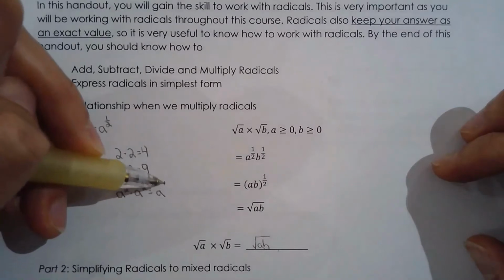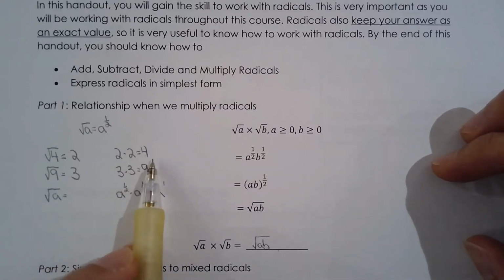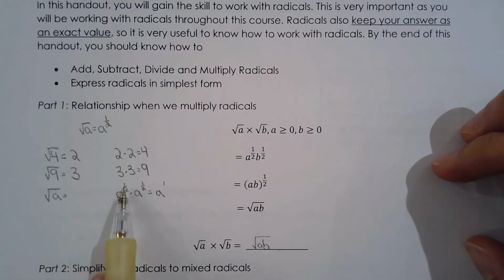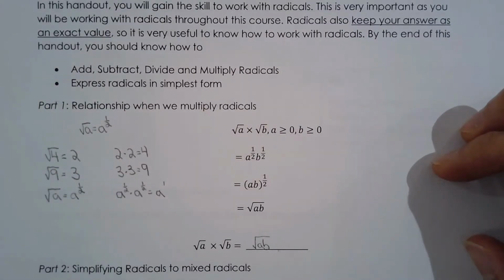If you can accept that this is true, which it is because half plus half is equal to 1, that means if I multiply A raised to the power of 1/2 by itself, I'm going to get A. Just like how when I multiply 2 by itself, I get 4. When I multiply 3 by itself, I get 9. When I multiply A raised to the power of 1/2 by itself, I get A. So guess what? Root A is equal to A raised to the power of 1/2. That is beautiful because now this second line makes sense.